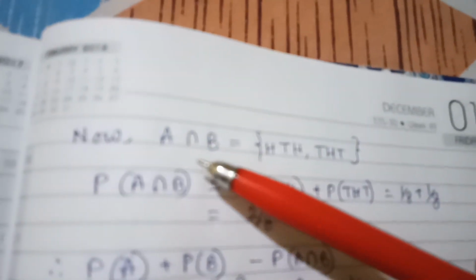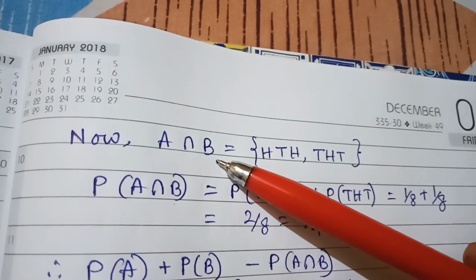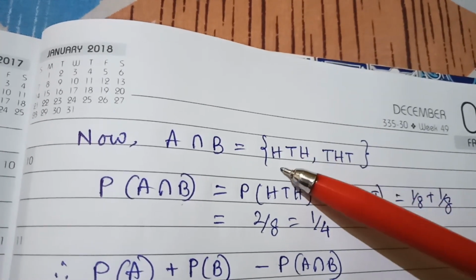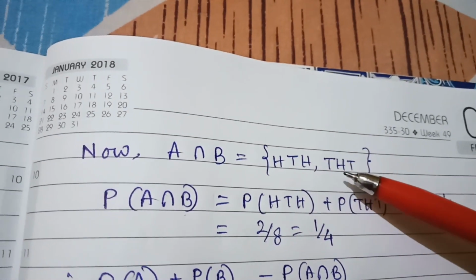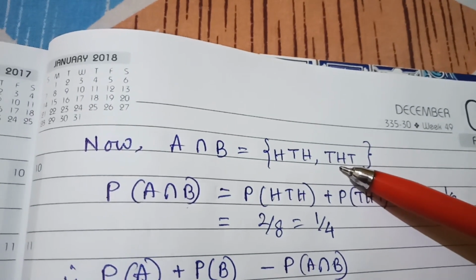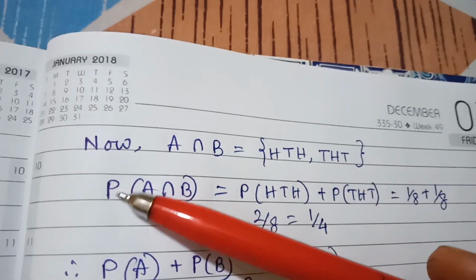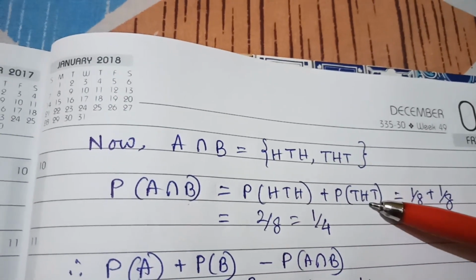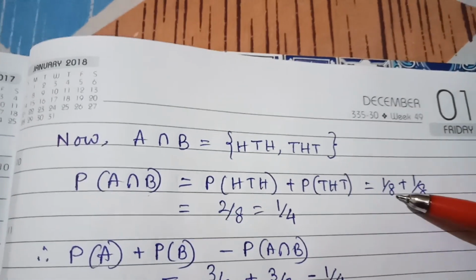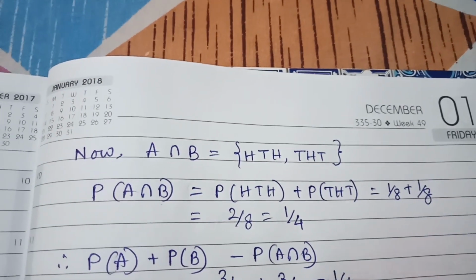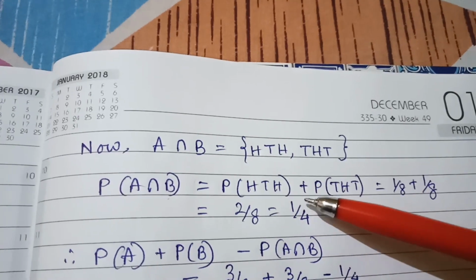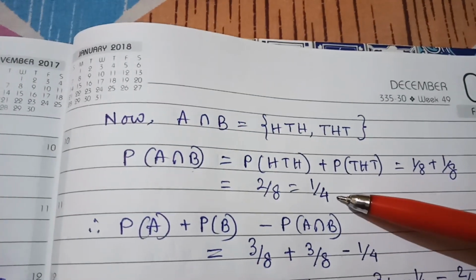Now A intersection B will have these two elements in it, HTH and THT. Therefore, P of A intersection B will be 1 by 8 plus 1 by 8, that is equal to 2 by 8, that is equal to 1 by 4.